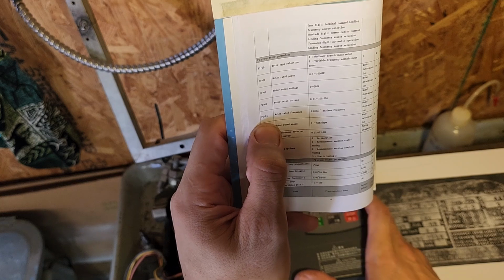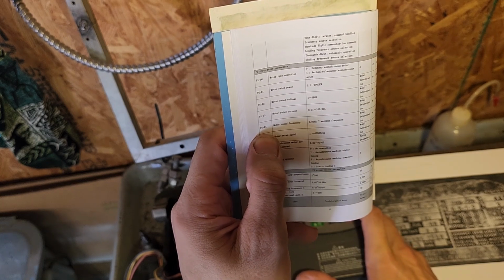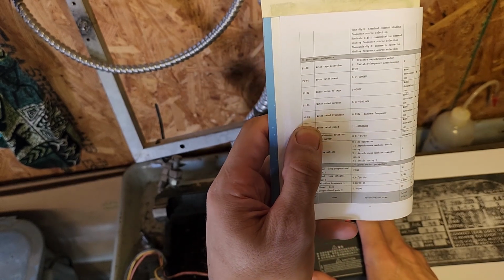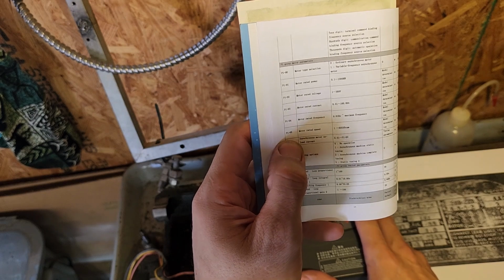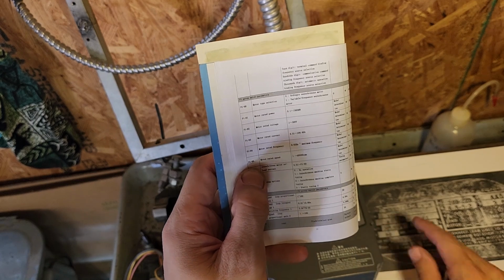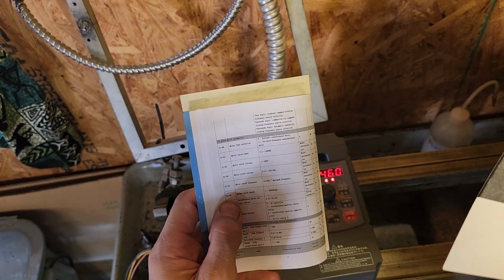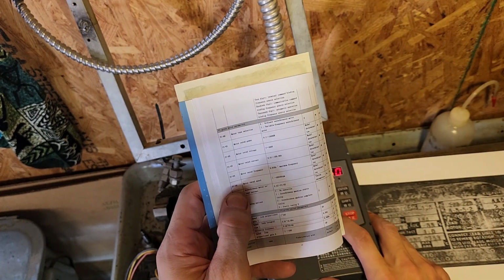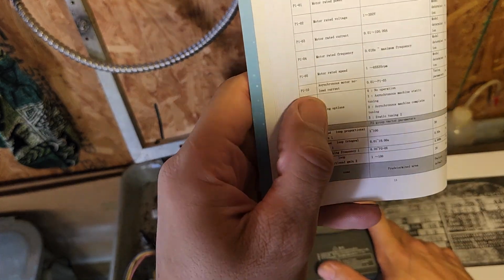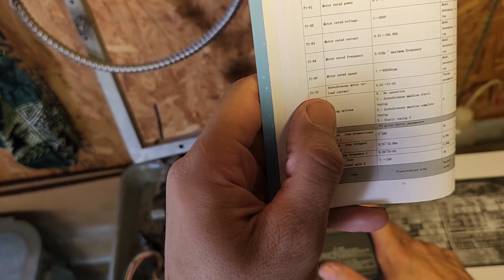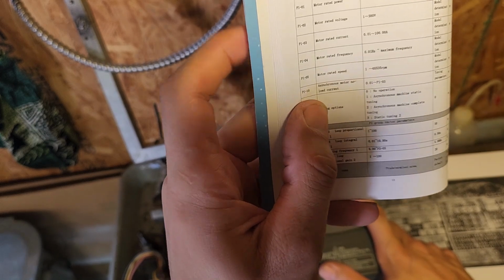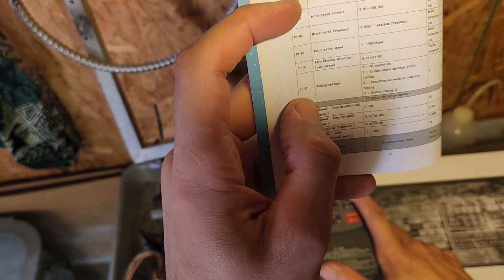Motor rated frequency is number 4. There again, it's set for 50 because the rest of the world uses 50 hertz. Rated speed, 1460 is too high. 1180, 1150. Asynchronous motor, no load current. It's gonna generate that based on its rated current, so that's fine.